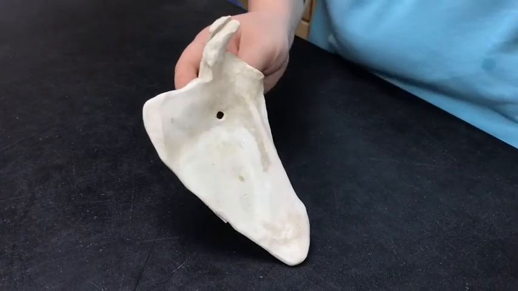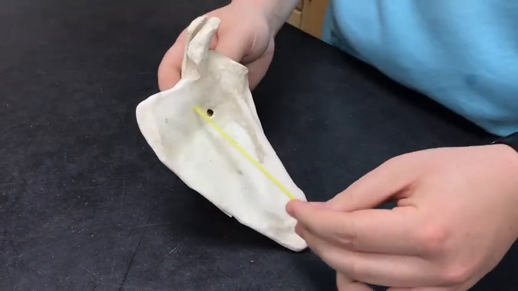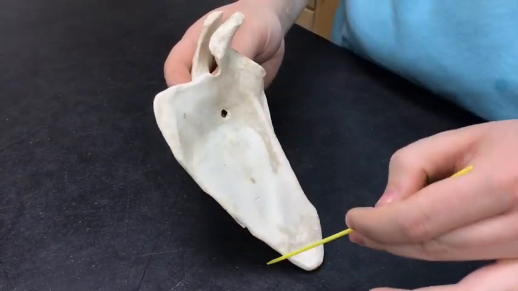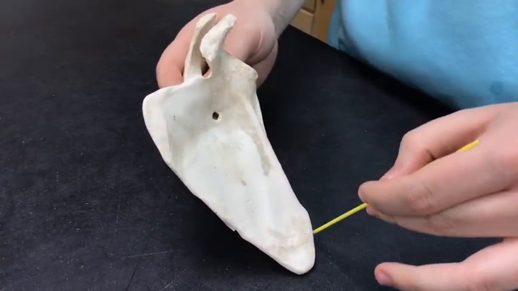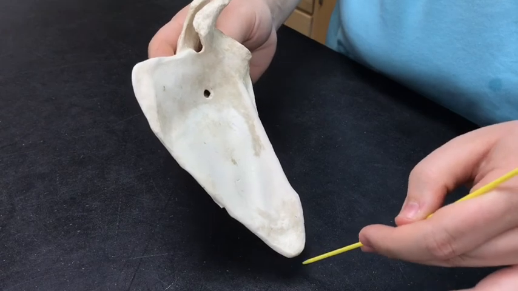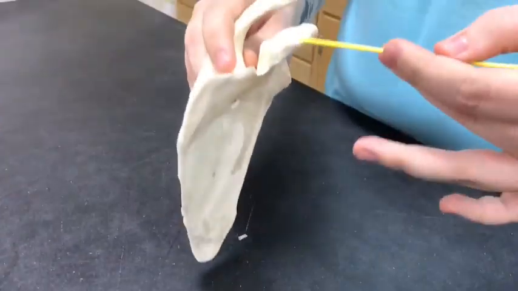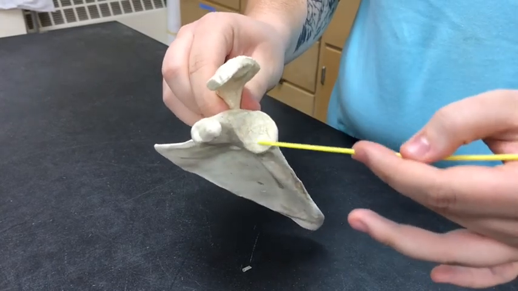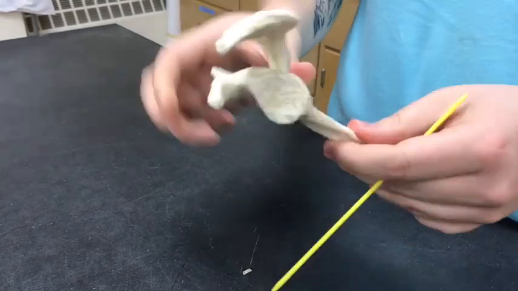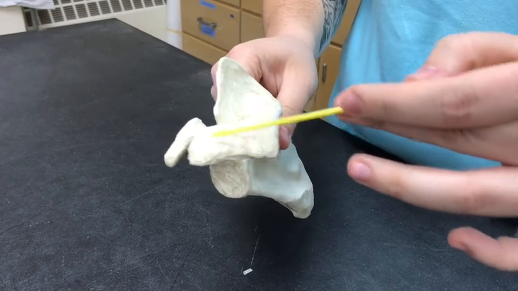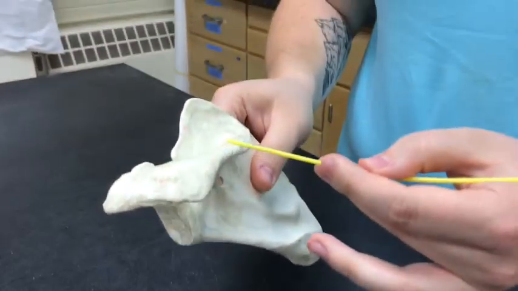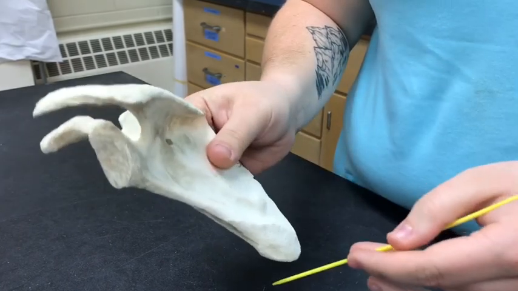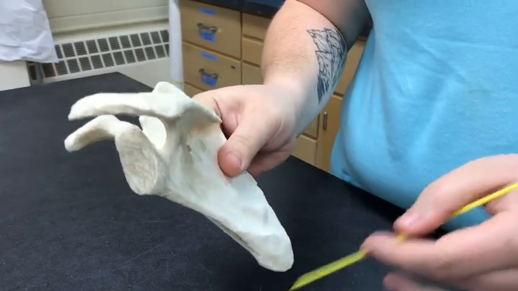This is a left scapula. This is the subscapular fossa, the medial border, the lateral border, the inferior angle, the coracoid process, the glenoid fossa or cavity, the acromion process, the spine of the scapula, the superior angle, inferior angle.